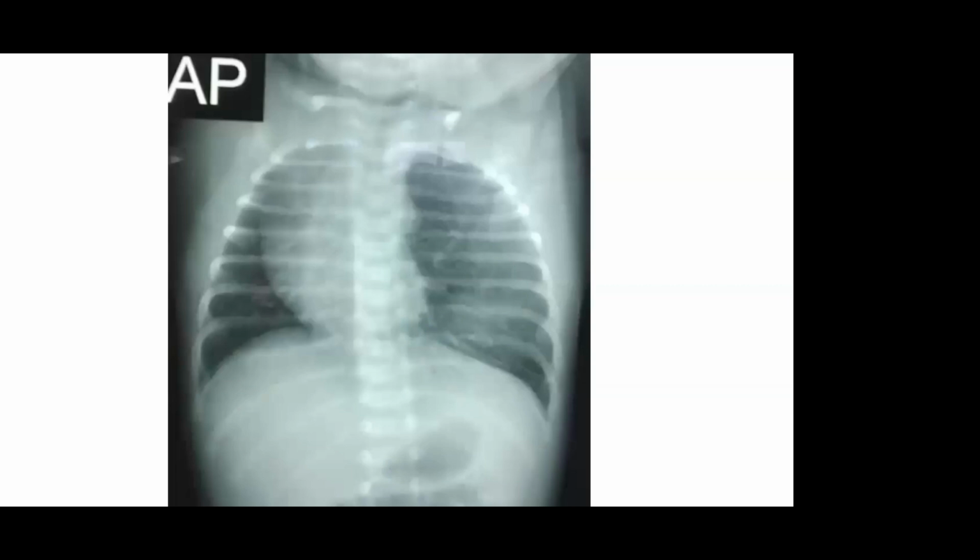Can anybody identify this? Can you see this line and the difference in the lucency? If you see the clavicular border, they are more or less at the same level.